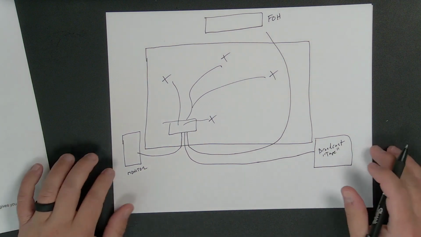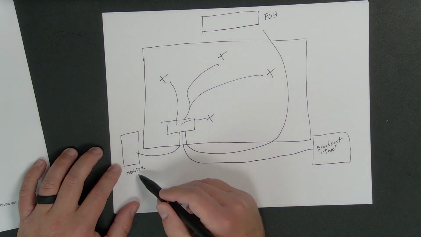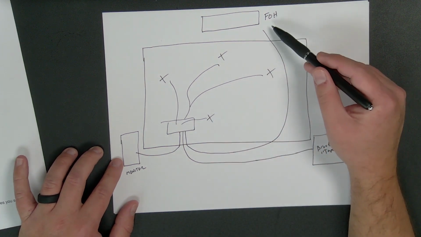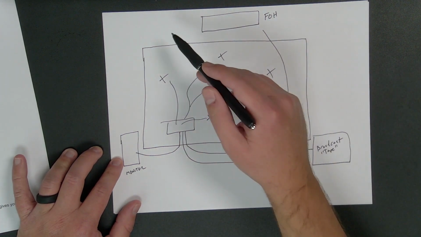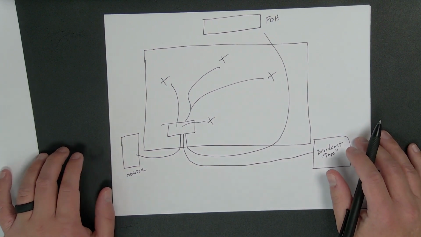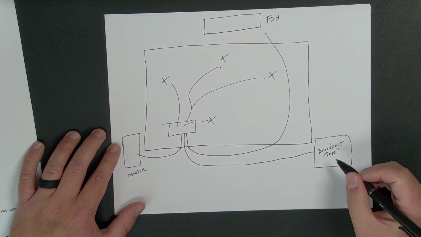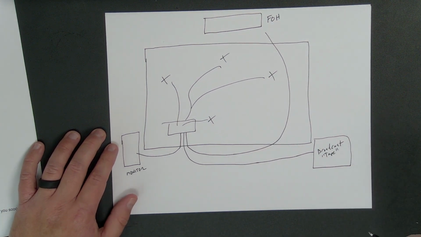Those two roles are working together, but typically, just think from a division of labor standpoint, the monitor engineer's role is making sure these people on stage have the best possible experience. Whereas front of house is making sure the people listening, right, in the audience are having the best possible experience. So very practically, each of these three positions have separate levels, right? Different mixes, they have different effects.